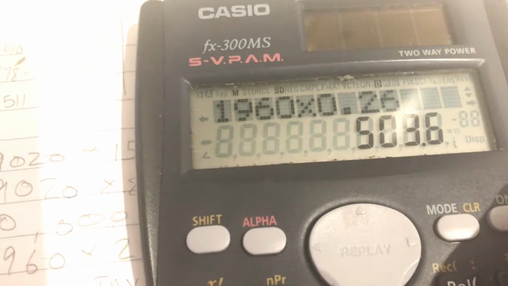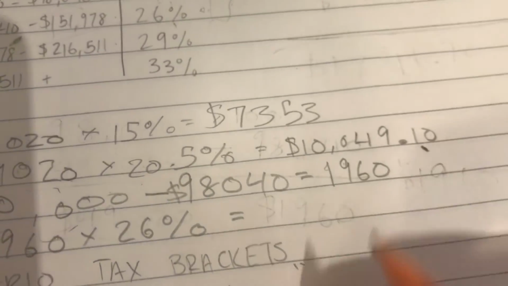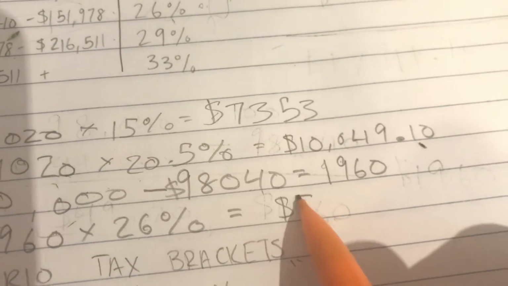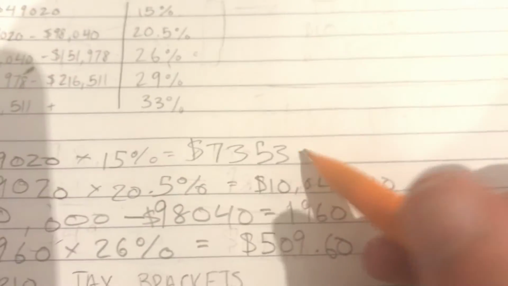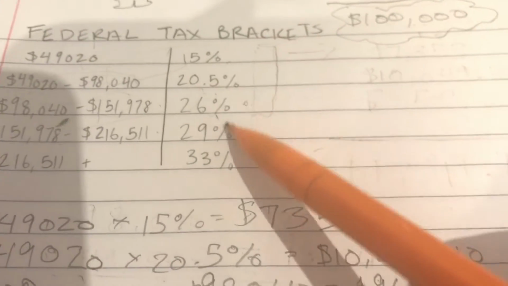That is $509.60. So if we add them all up here, we're finished calculating how much money we need in every tax bracket.